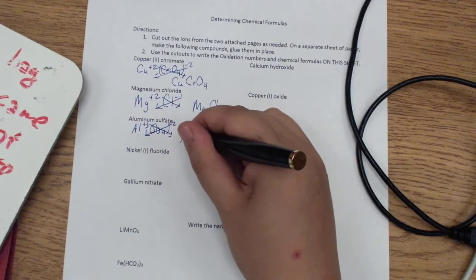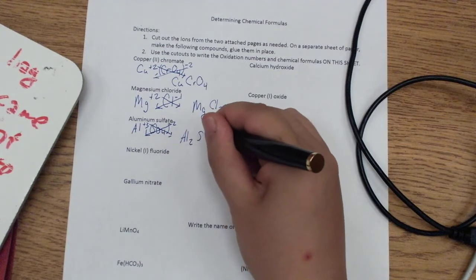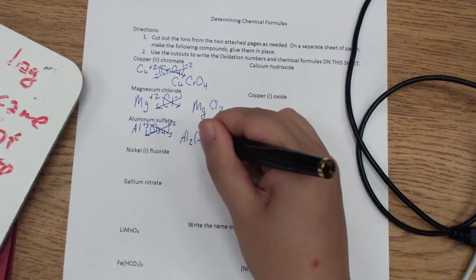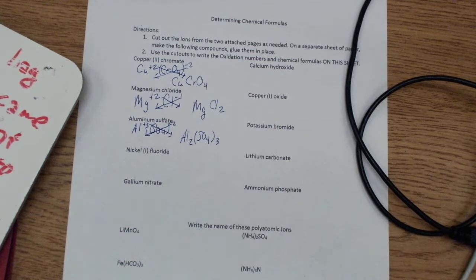It's going to be Al2(SO4)3, put that in parentheses, 3. Because otherwise you are saying Al SO43. And that's just crazy. No. Okay? Hey, let's do naming real quick.